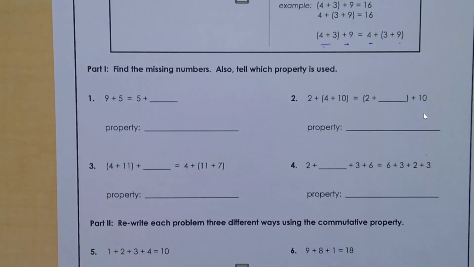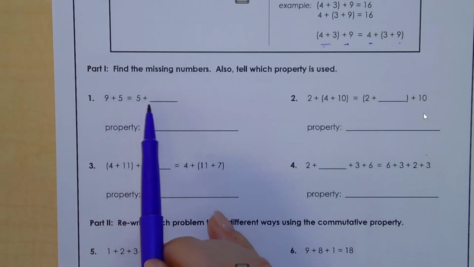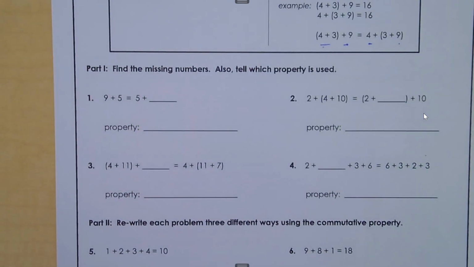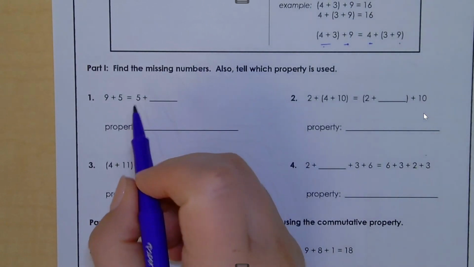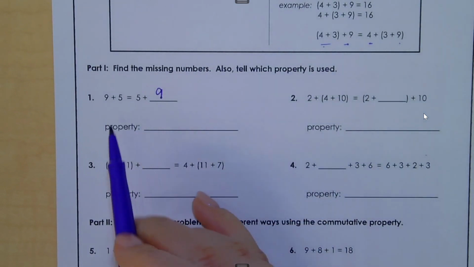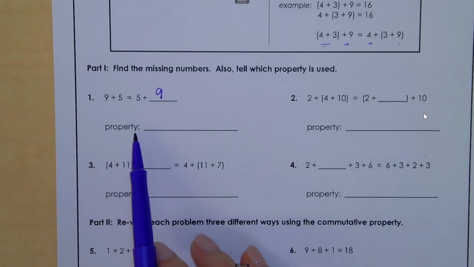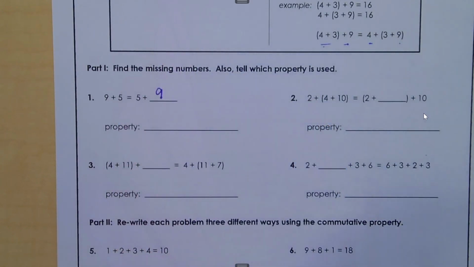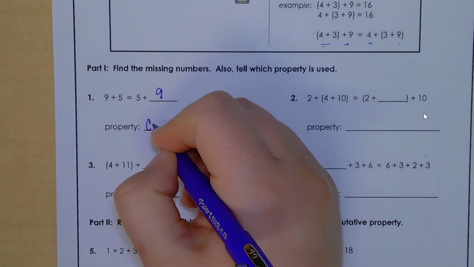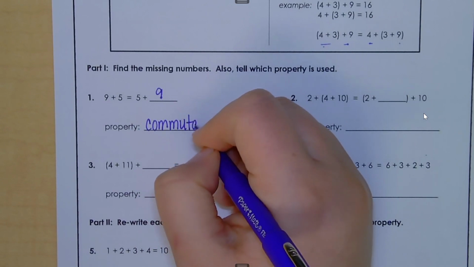Okay, so we're going to find the missing numbers, and then we're going to tell which property was being used in the problem. So here I have 9 plus 5. 9 plus 5 equals 5 plus, well, the only way for those to be equivalent or the same is to repeat the same add-ins. I've already got 5, so now I'm going to put 9. 9 plus 5 is the same as 5 plus 9. And the property that we are showing here is the commutative property. Because the commutative property says that the order doesn't matter.